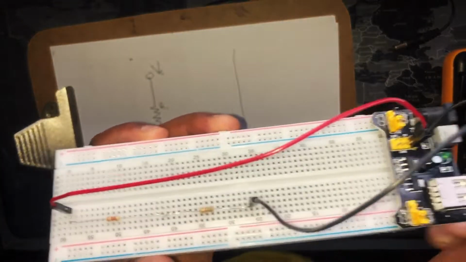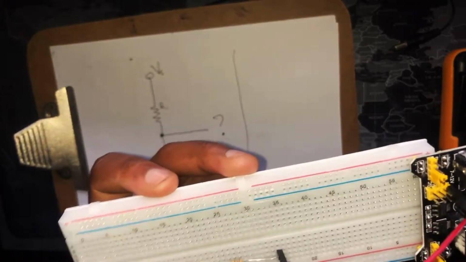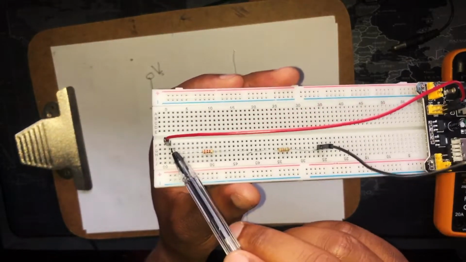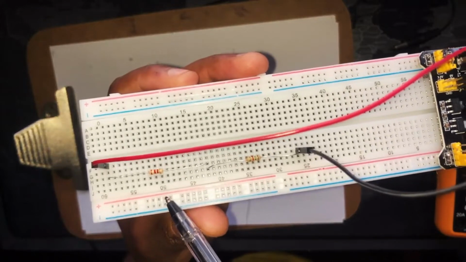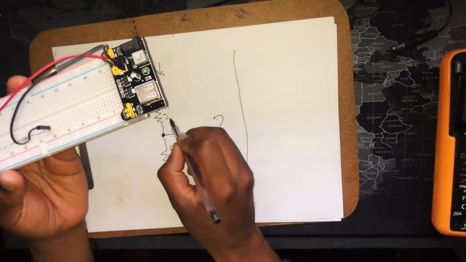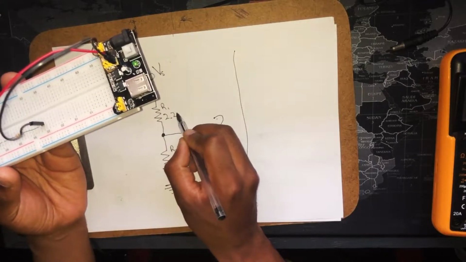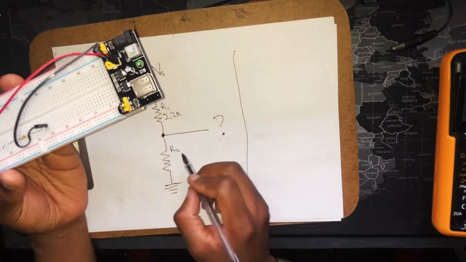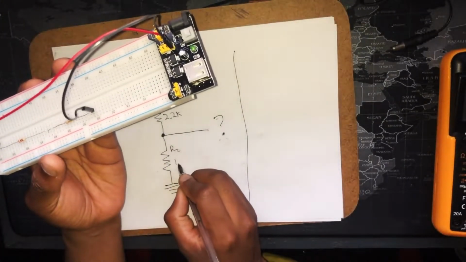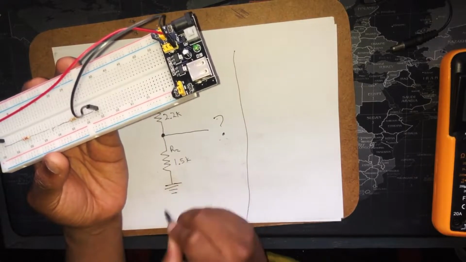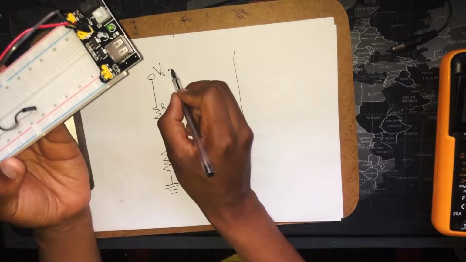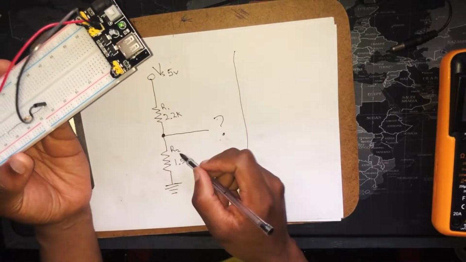Let's see on our circuit which one is connected to positive. See, the red goes straight to this one. This one is 2.2 kilo ohms. This is 2.2, and then this one is 1.5. So what will be the output? Keep in mind the voltage source is 5 volts.